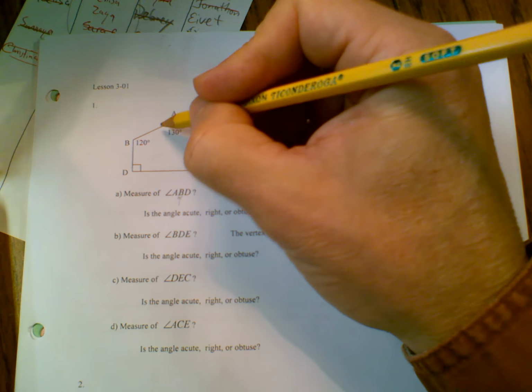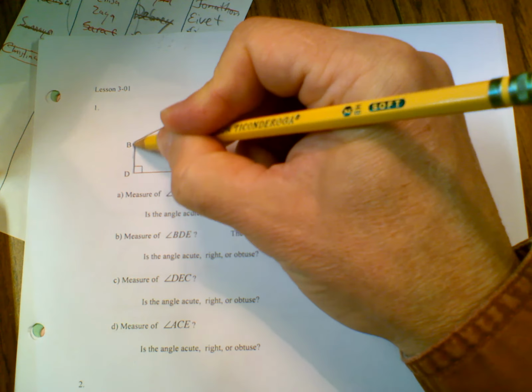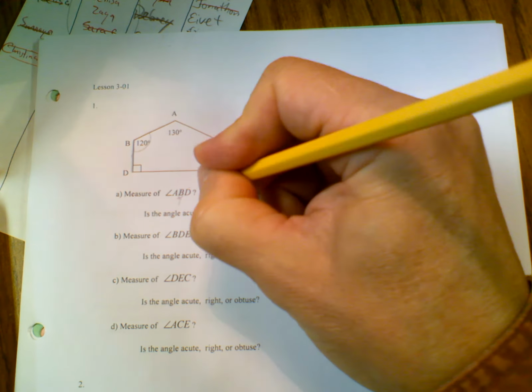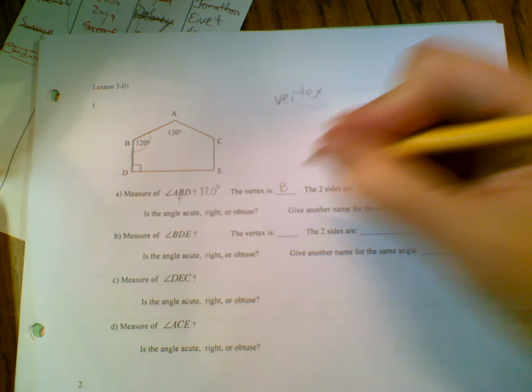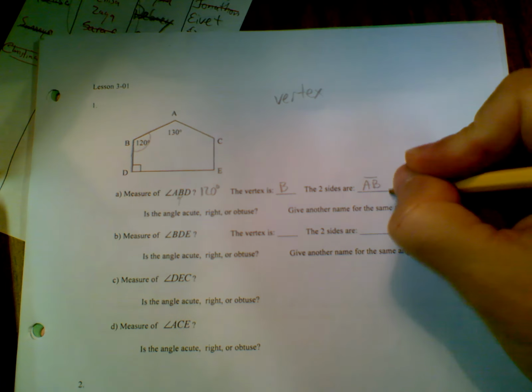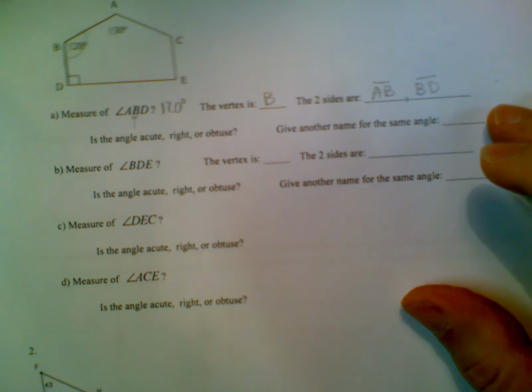So we're talking about this angle here that goes from A to B, turns at B, and then extends towards D. We're talking about that angle right there, which is 120 degrees. Okay. The vertex is point B. The 2 sides are AB and BD. Right? Naming angles, it's very important that you understand how to name angles and the difference between naming angles and naming segments. We talked about naming segments in the last unit.